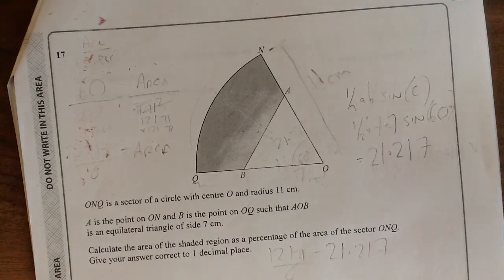OQN is a sector of a circle with centre O and a radius of 11. A is on the point ON and B is on the point OQ, such that AOB is an equilateral triangle of side 7. I'm going to start putting in numbers.